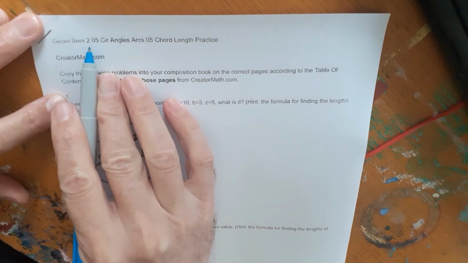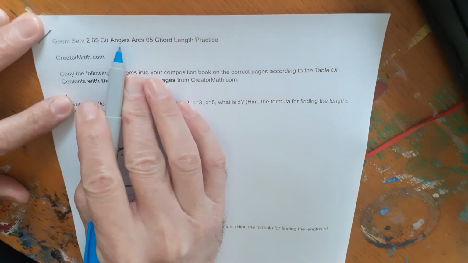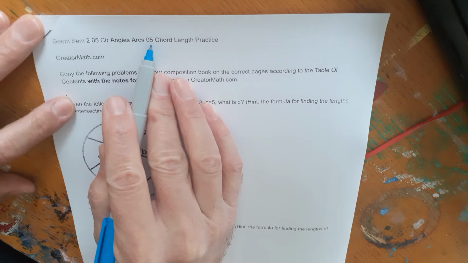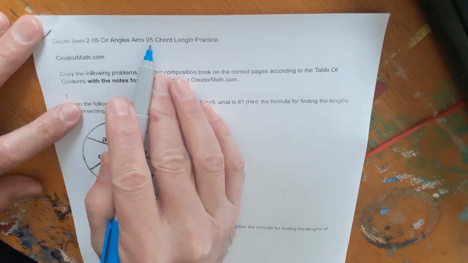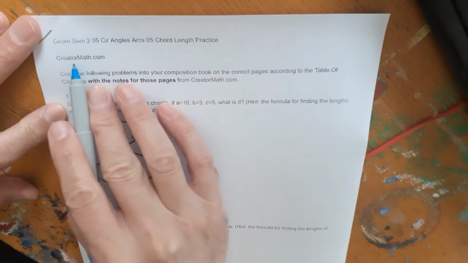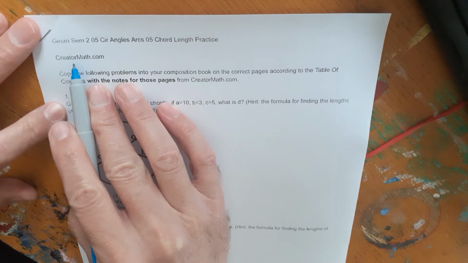This is Geometry, Semester 2. It's the 5th unit, Circle, Angles, Arcs. And it's the 5th lesson within that 5th unit, Chord Length Practice. It's on creatormath.com. It's under the Geometry tab.